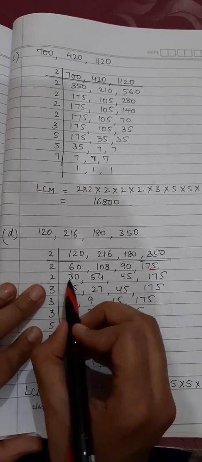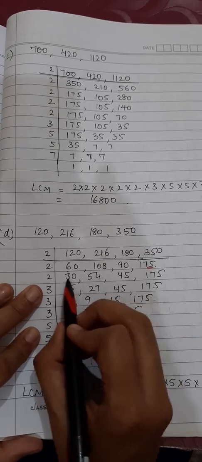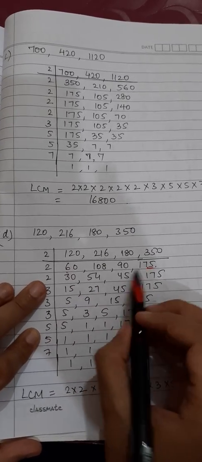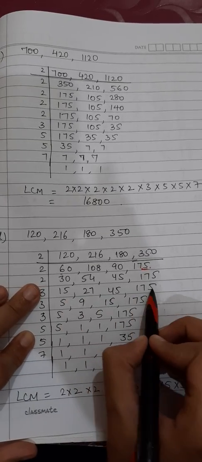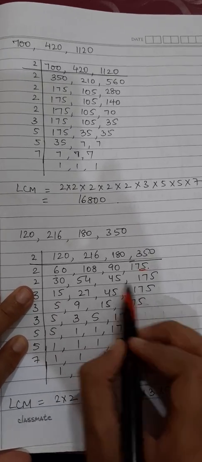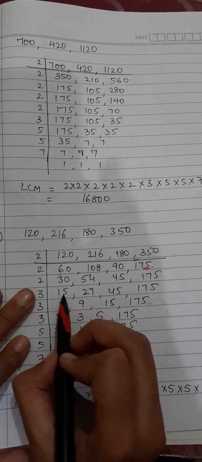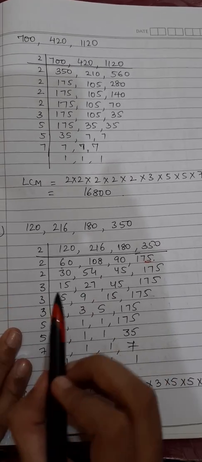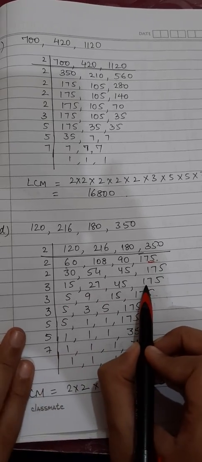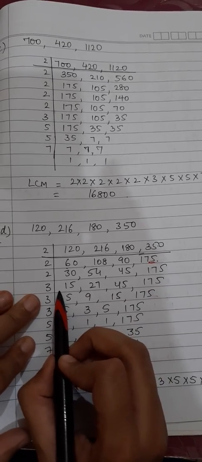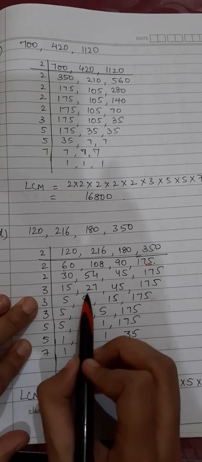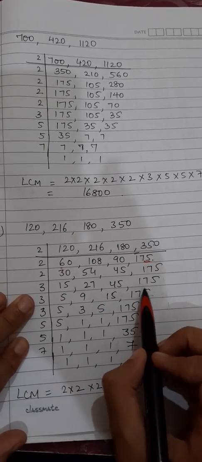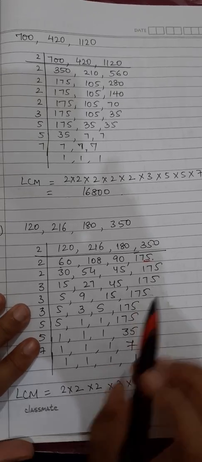Now next, 30, 54, again these two are divisible by 2. But 45 and 175 are not divisible by 2. So in the next row, 45 and 175 we are going to keep as it is, and 30 you are going to divide by 2 on 15, 54 you are going to divide by 2 on 27. All these numbers except 175 are divisible by 3. Now 3 5s are 15, 3 9s are 27, and 45 is divisible by 3 on 15. 175 will remain as it is.